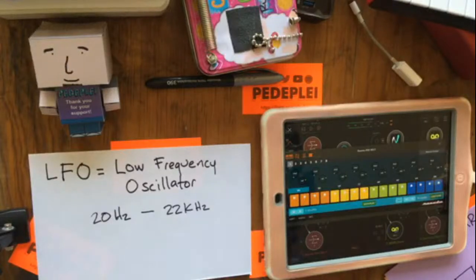Now, a low frequency oscillator oscillates lower than 20 hertz, so we don't hear just one pitch. We can hear pulsating things, or you can see it in an oscilloscope as the voltage changing in intensity, but it's super slow.